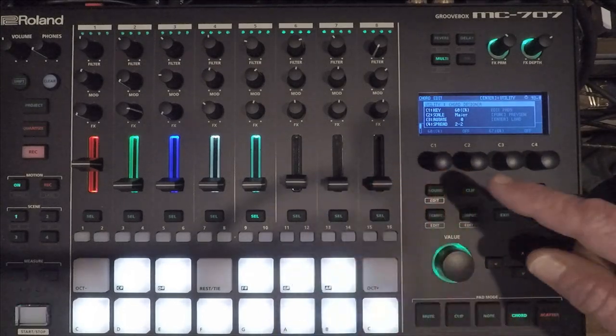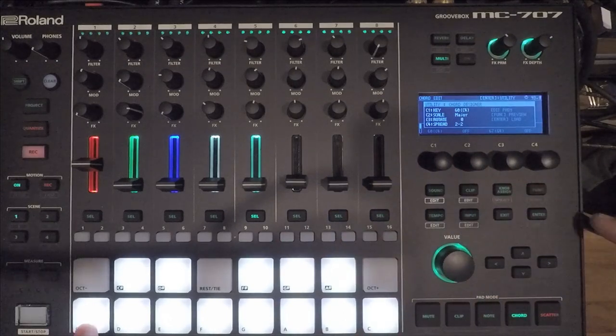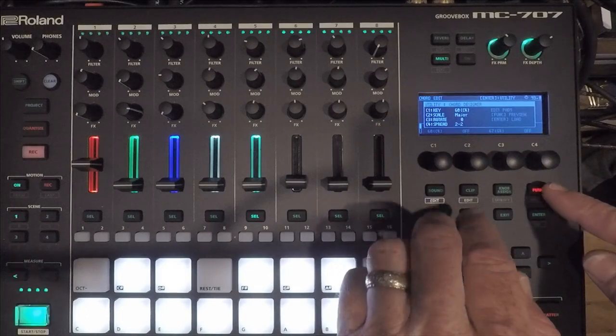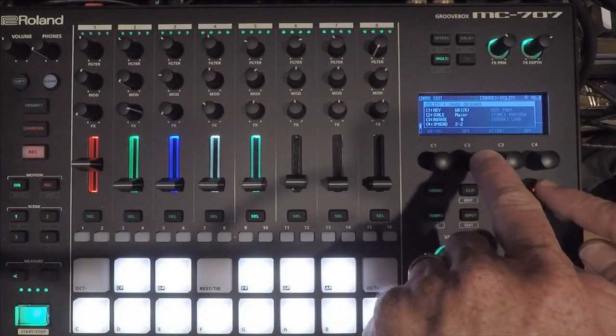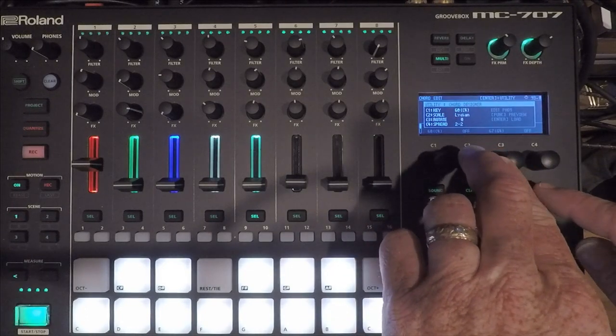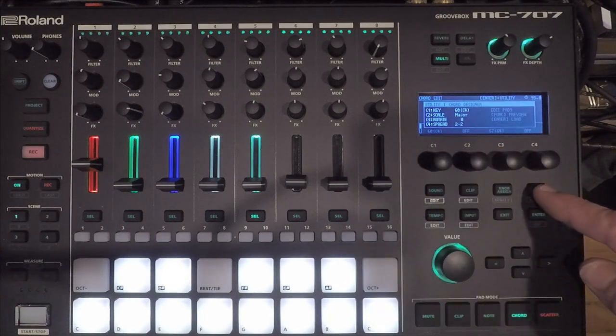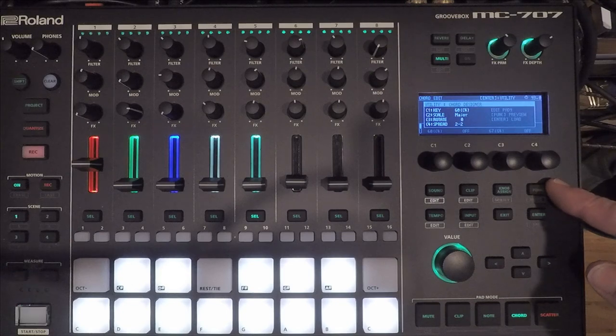The first one being, you have your key, there's your chord, and what key you want it. If you want to do it in a different scale, you can see that it changes the chord according to scale.